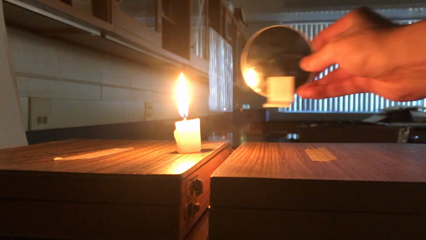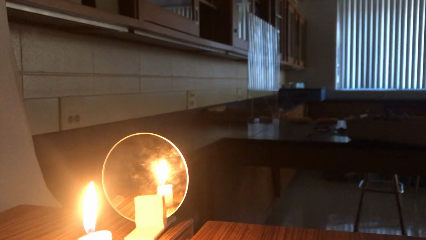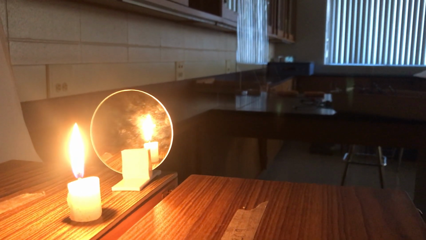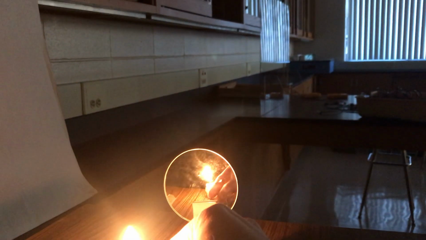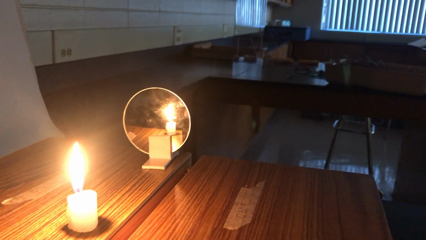Diverging mirrors only do one thing. They only produce virtual, upright, and reduced images. And now when I turn it this way, you can see the image of the candle. You can see it's upright, which means it's virtual, and certainly a bit reduced compared to the actual object. No matter where I put the object, no matter where I put the mirror, it's always going to be upright, virtual, and reduced for this diverging mirror.